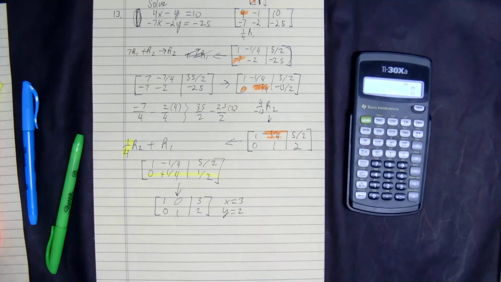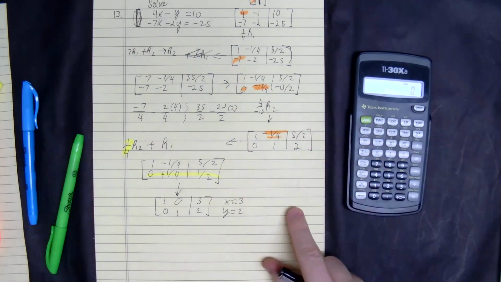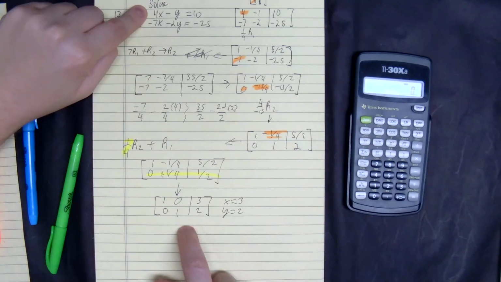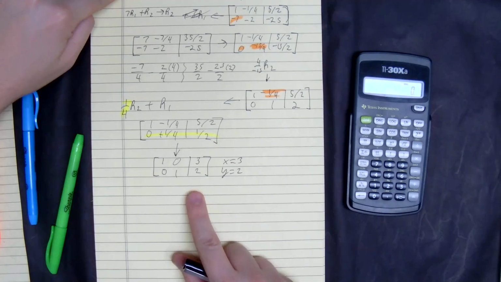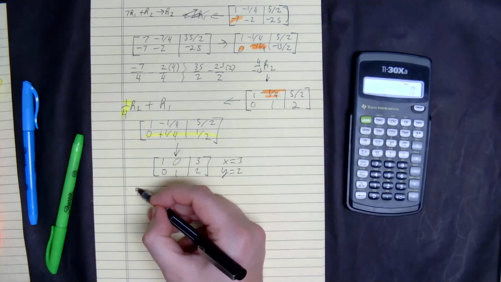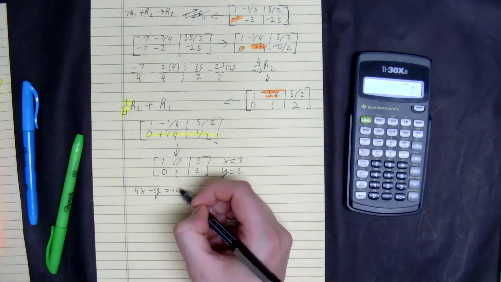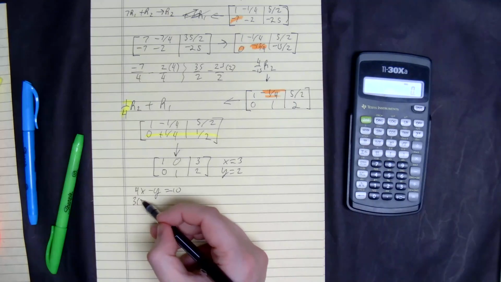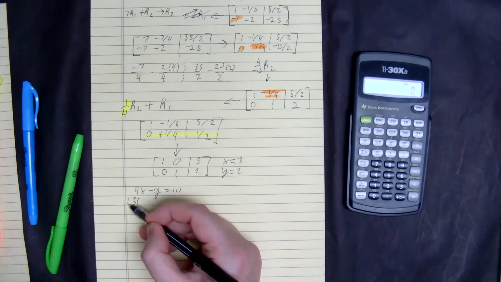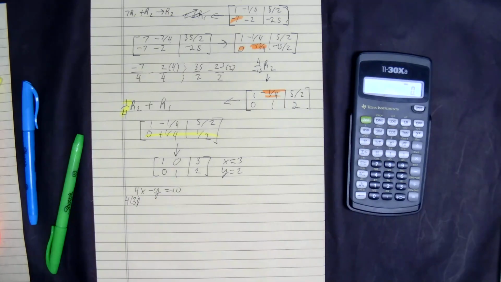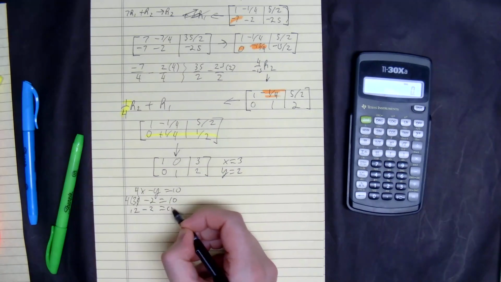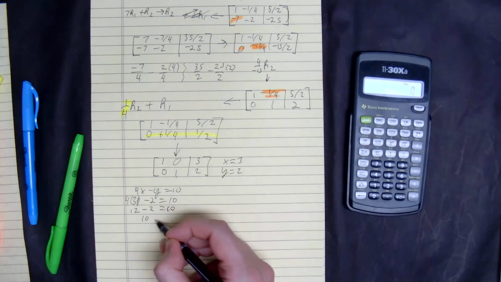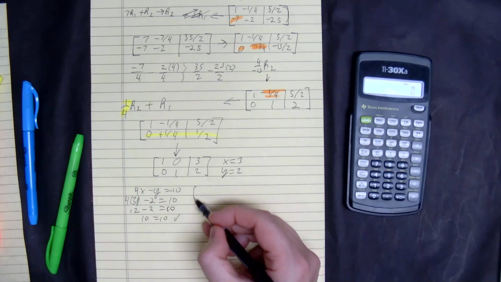You could always check your work. We can plug it into the original. We might as well just do that so you can at least see how to do it. I'm going to write these two down here, move it up a little bit so we have some space. Check it. You could always do 4x minus y equals 10. Plug in what we got. 4 times 3 minus 2 equals 10. 12 minus 2 equals 10. 10 equals 10. It worked for the first equation.